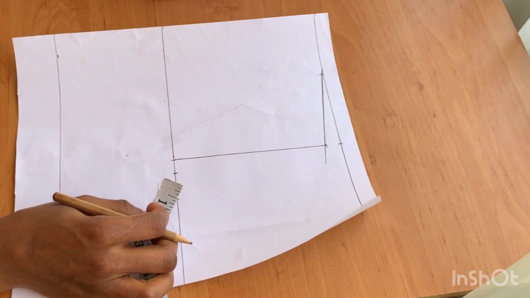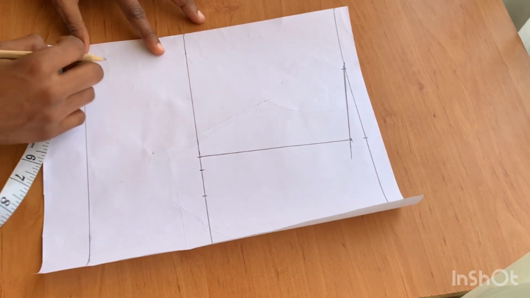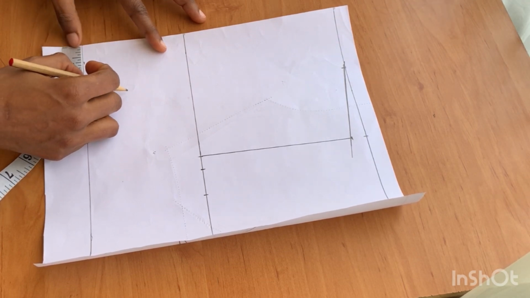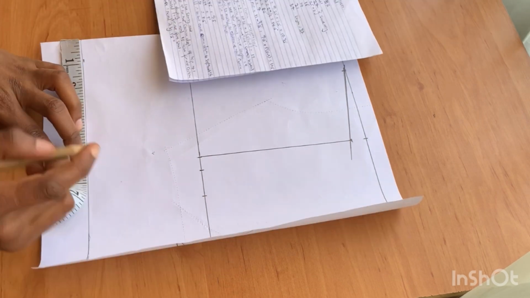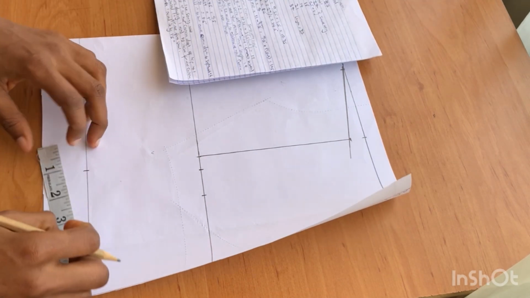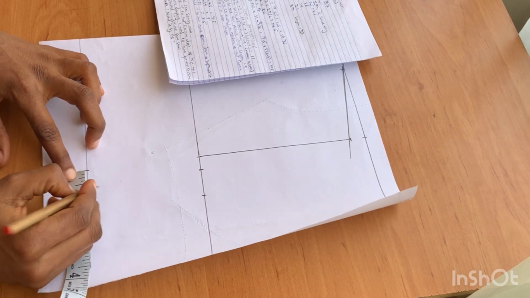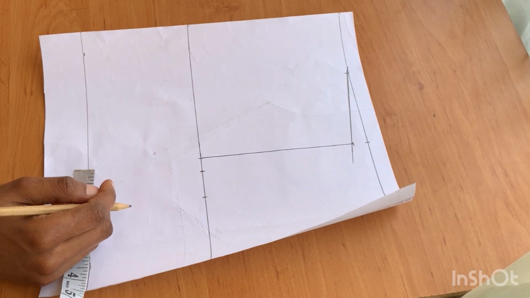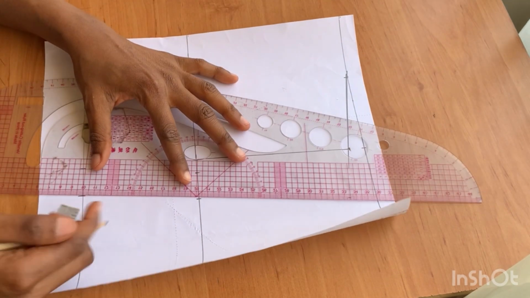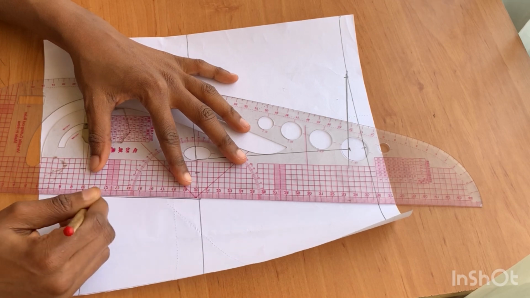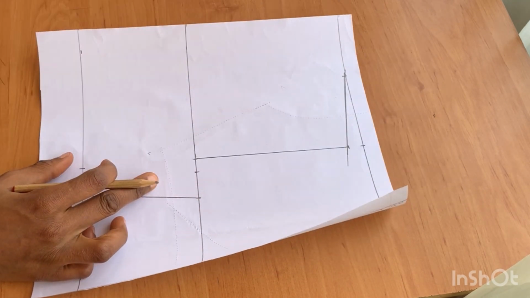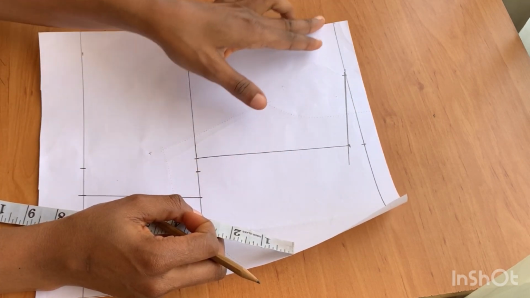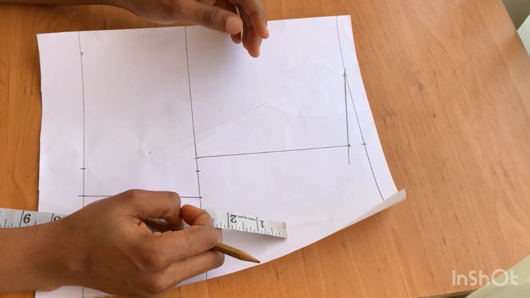Then at the waistline, you mark the waistline divided by 4. So 22 divided by 4, I have 5.5. I'll mark 5.5. And I'll mark extra 1 inch seam allowance. So having done that, I'm going to connect it. So this is the bodice. There is no point connecting the neckline since we are working with an off shoulder.